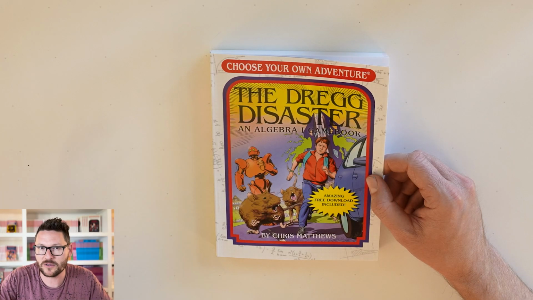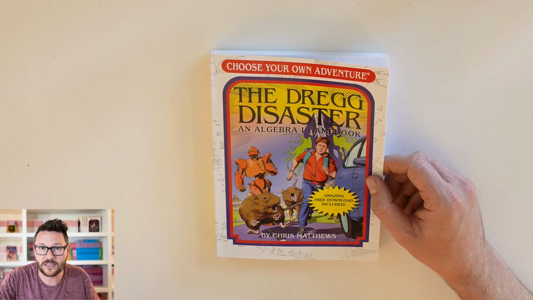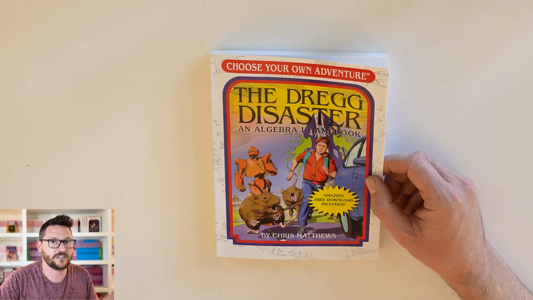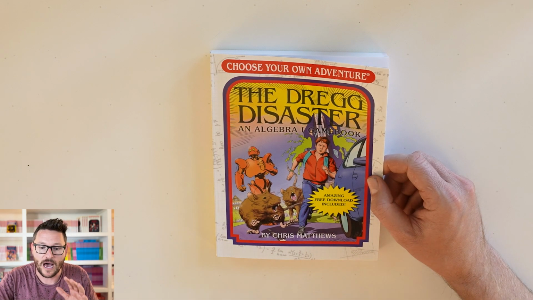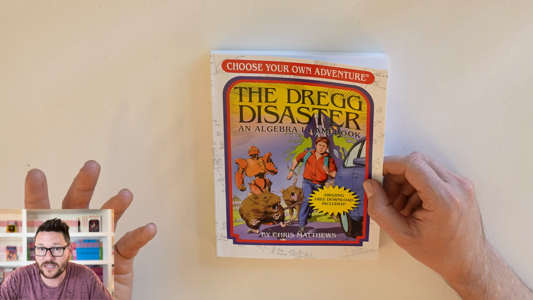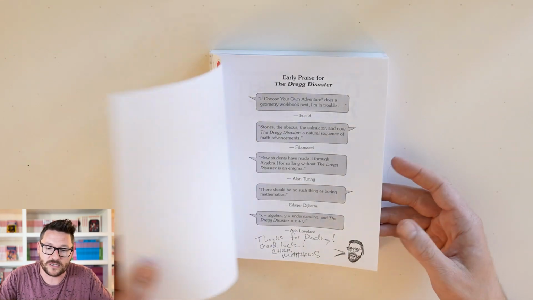So if you think back to the books that you knew and loved when you were younger, the Choose Your Own Adventure classics, the way that they work is you would read through a section of narrative, and then at the bottom it would say something like turn to the next page to continue reading, or turn to page 17 or page 25. This book is set up in much the same way, but there's a few important differences, right?